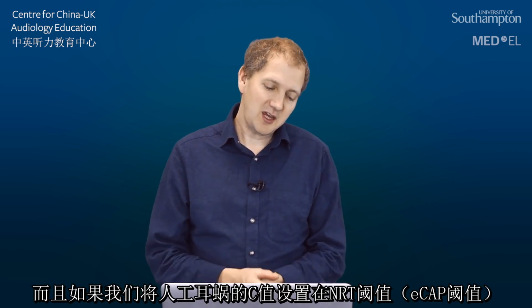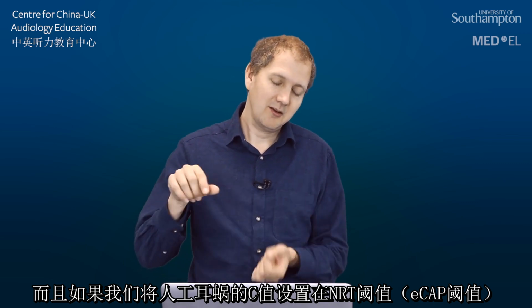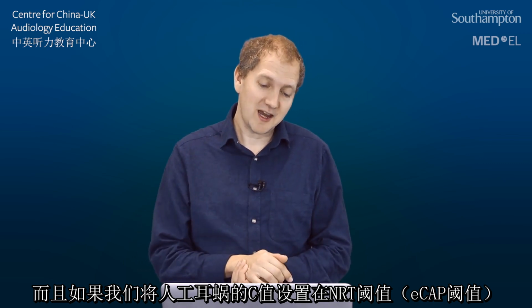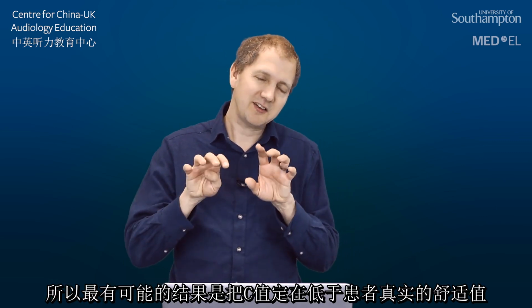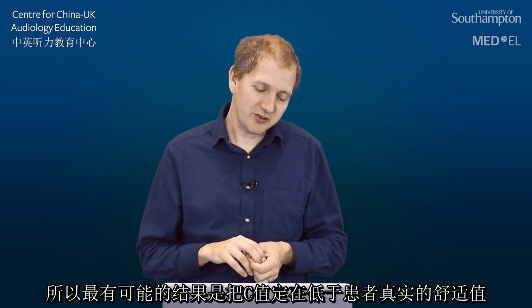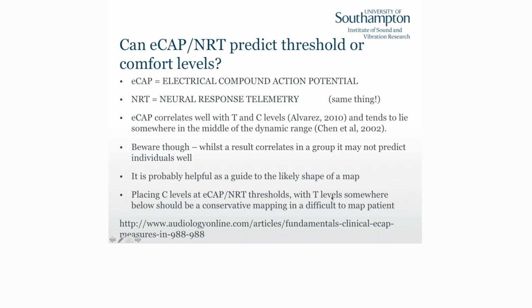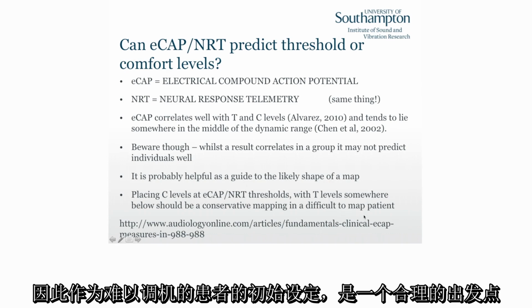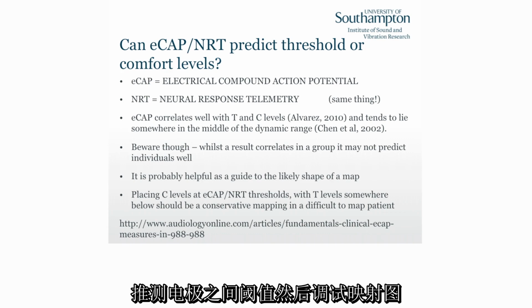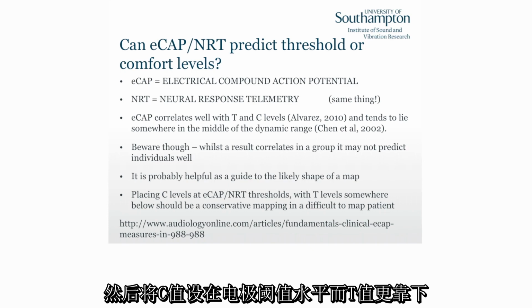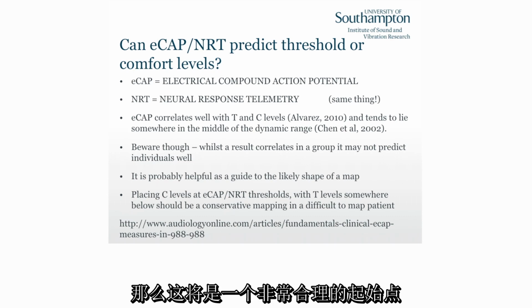Also, if we set the C levels of the implant at the NRT or ECAP thresholds, that will be a conservative map, so most likely we'll be setting the C levels a bit below what the comfort levels of the subject really would be. So as a starting point in difficult to map subjects, that might be reasonable. We can measure a few ECAP or NRT thresholds, extrapolate between the electrodes to set up a map, and then set our C levels at the thresholds with the T levels somewhere below. That's a pretty reasonable starting point.